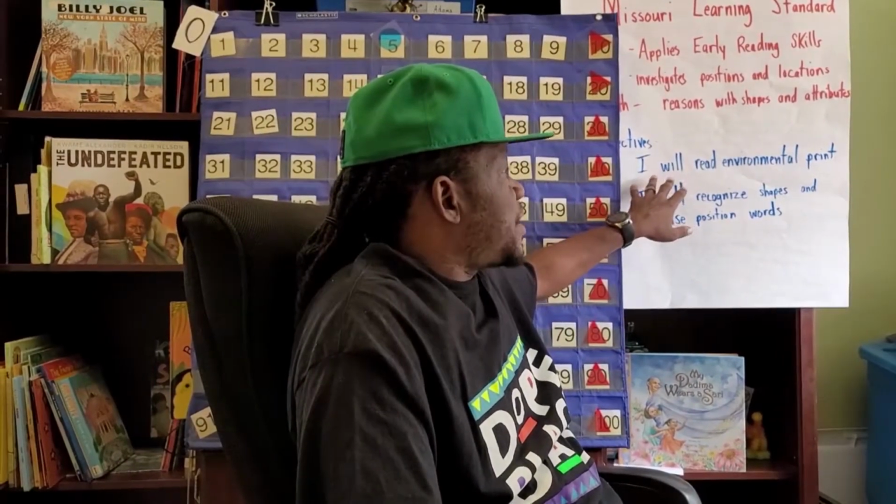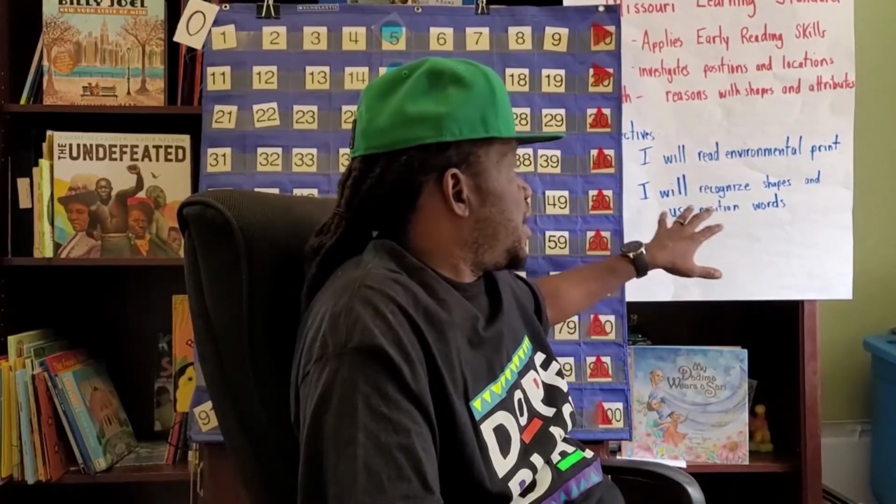We always start off with our... What do we start off with? Tell me. That's right. We have to go over our standards. We're just going to go over what we're going to do. We're going to start with math today, but our objectives are: I will read environmental print. So by the time you get there, you'll be able to read or recognize environmental print. And I will recognize shapes and use some position words. So today we're going to start off with math.